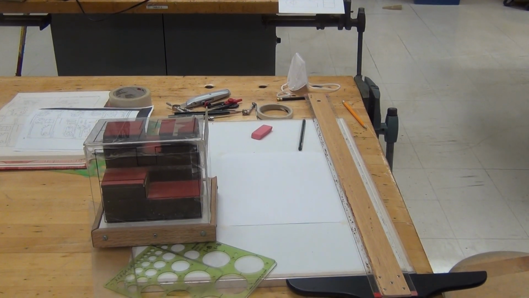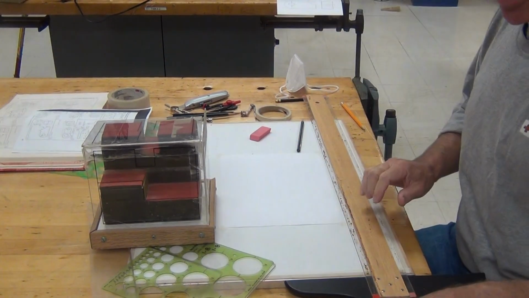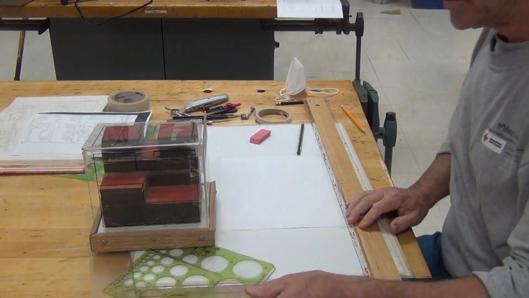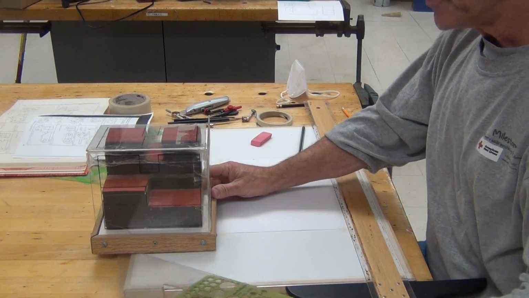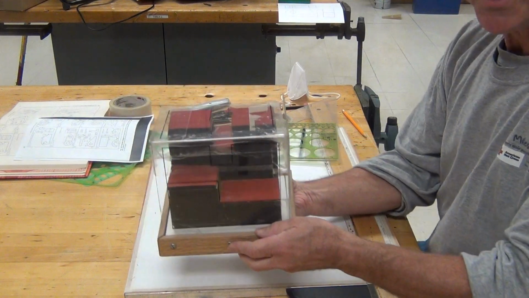So today we're going to look at some orthographic projection. That's a little different, but a quick review of our information from last time.